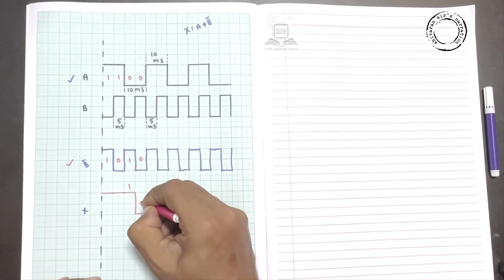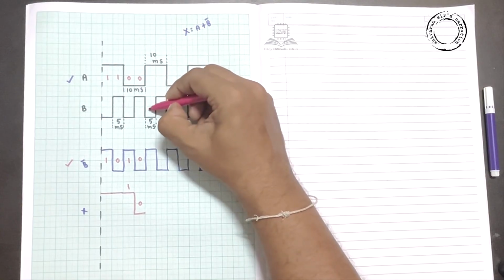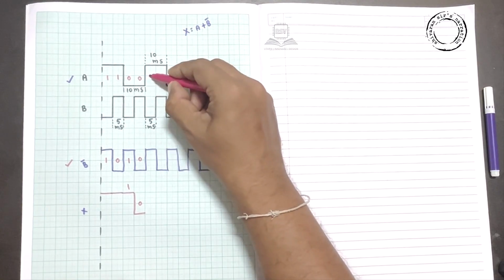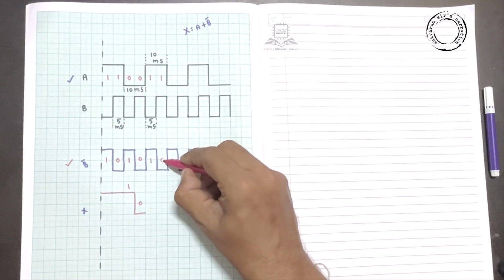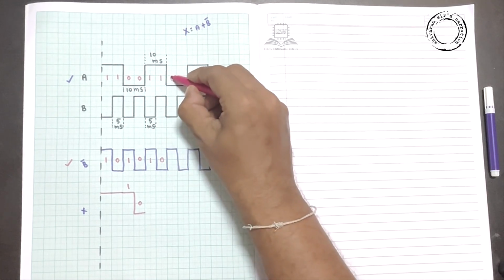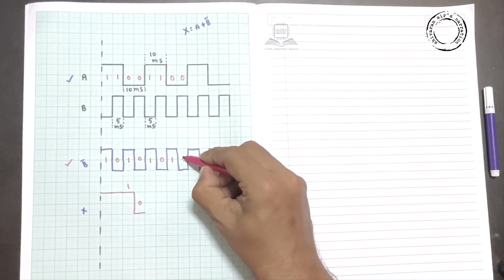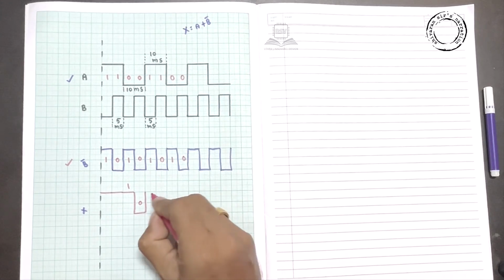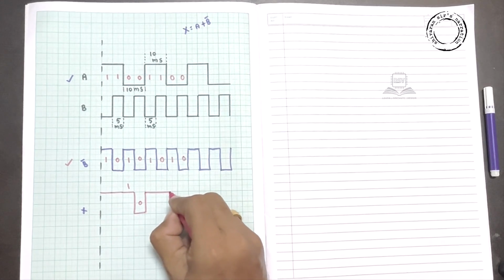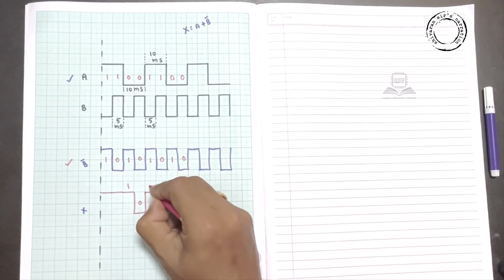Now the same, guys, will be repeated: 1, 1, then 1, 0, then 0, 1, then 0, 0. Hence, you get 1, 1, 1 and 0.